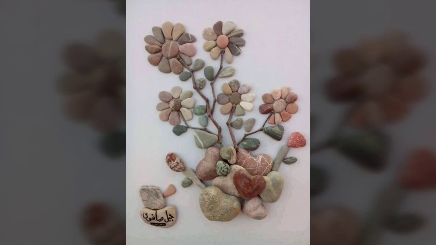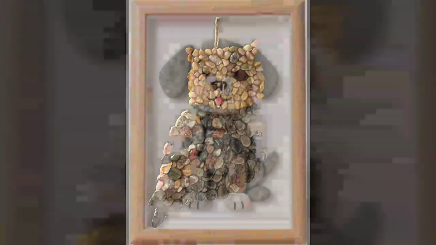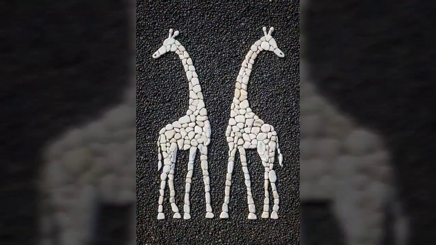And weavers, my next idea is weavers. Frames.